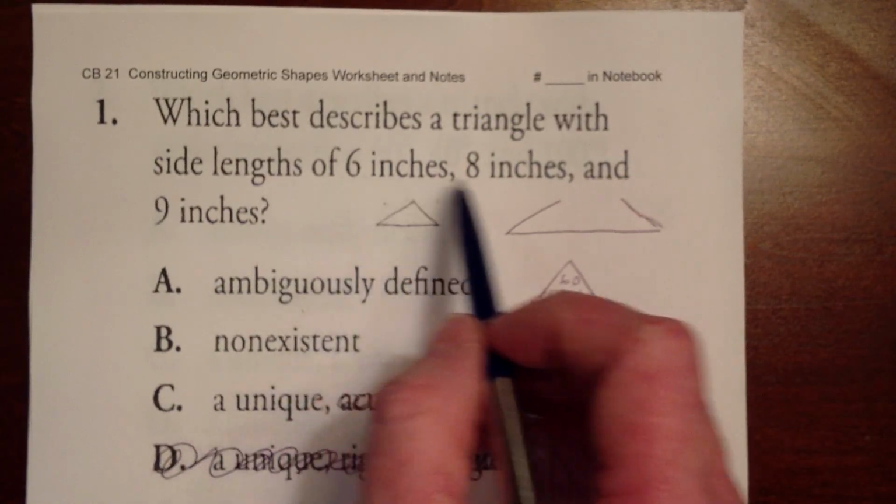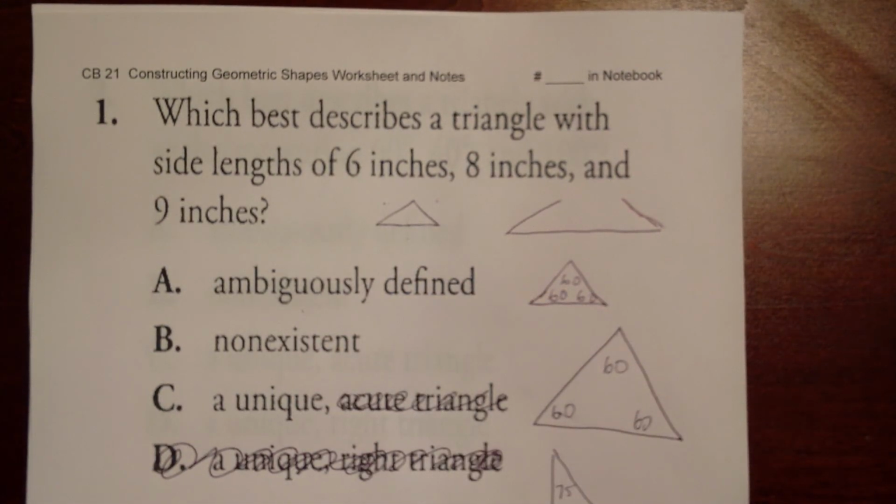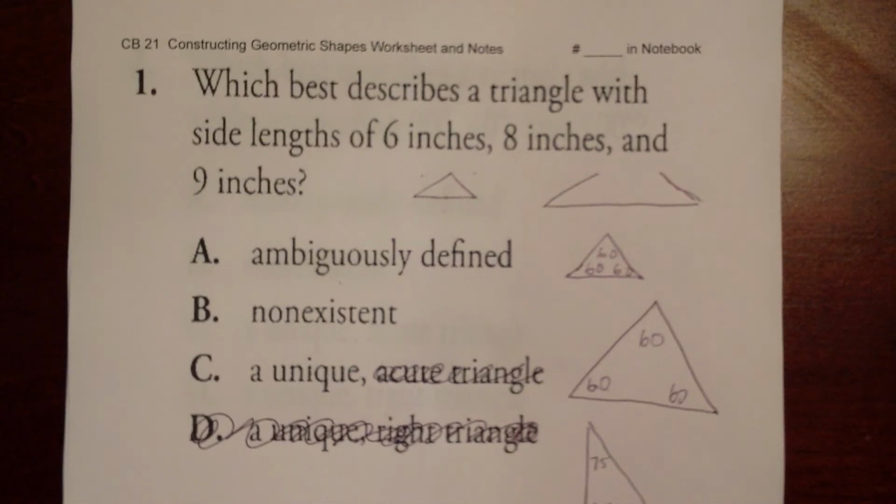Anytime I give you the exact measurements here, there can only be one triangle like that. Because the only way those would match up would be the angles would be exactly the same and those measurements. There's only one triangle on the planet that would be like that. Okay? So that's the answer to this one.